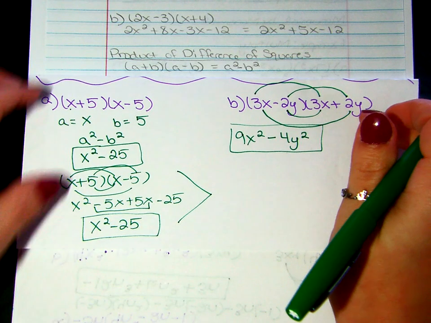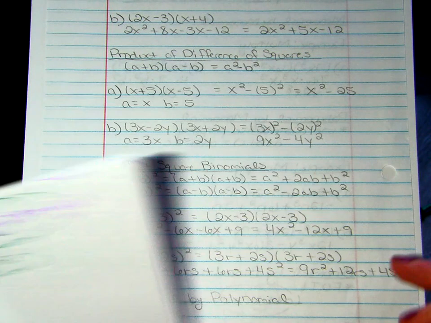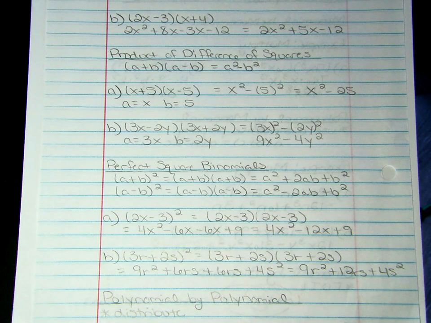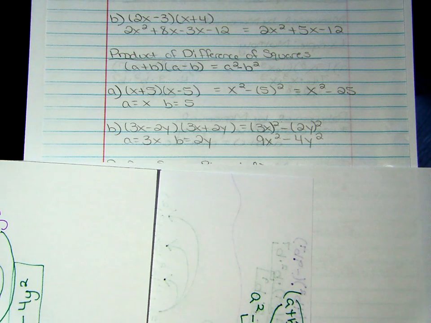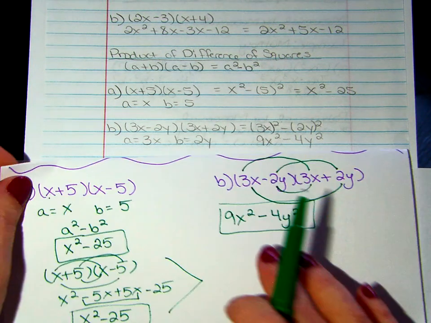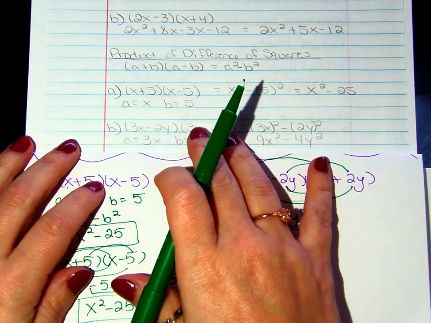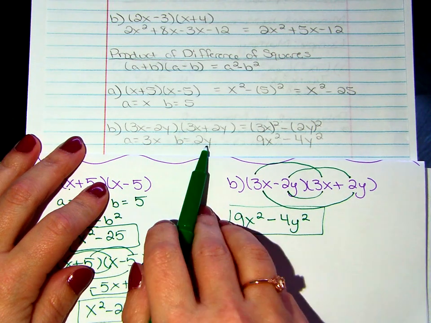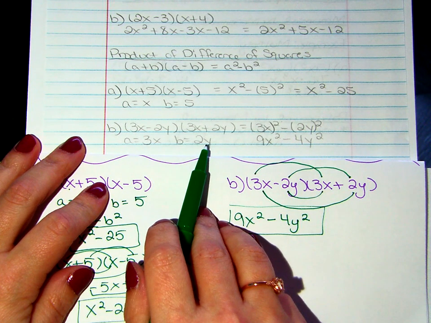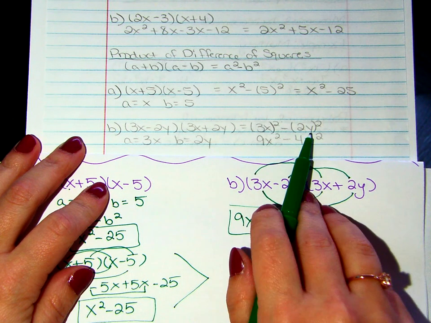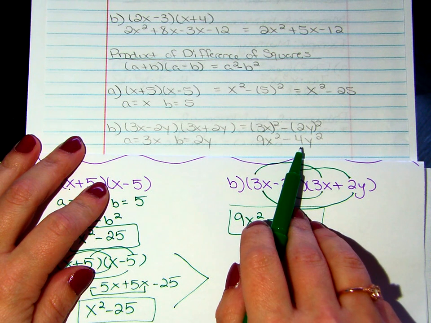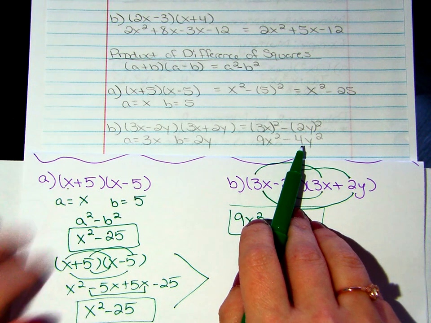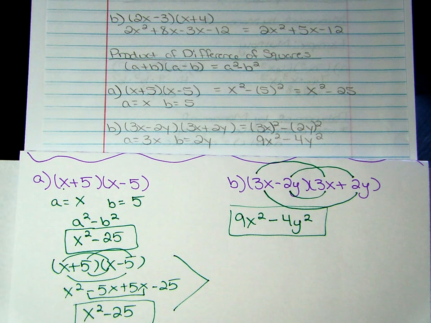If you like identifying the A's and B's, the first term in each set of parentheses is a 3x. The second term is a 2y. So I'm going to square both of them and then put a minus in between. Again, you can do either method. Are there any questions on the difference of squares?